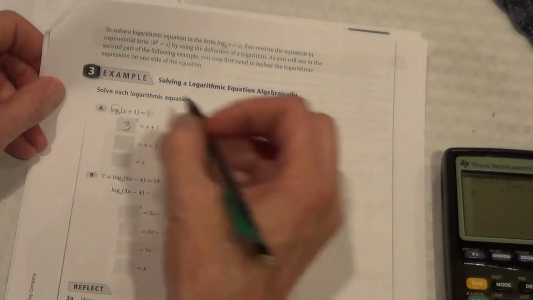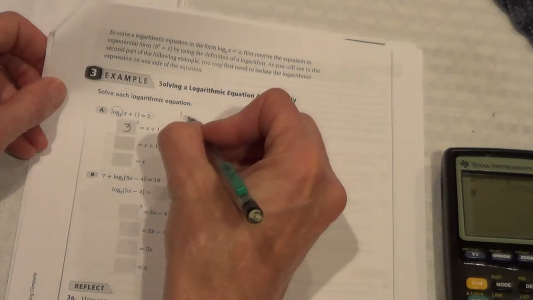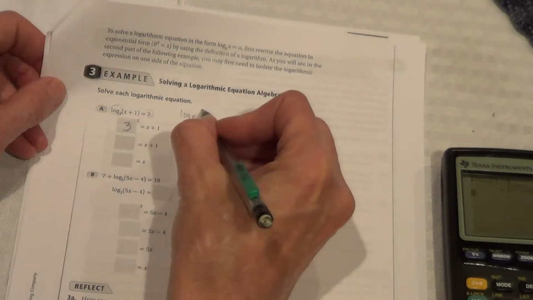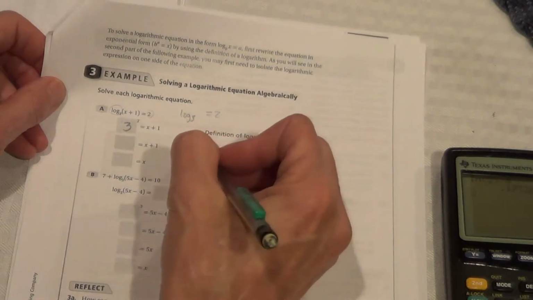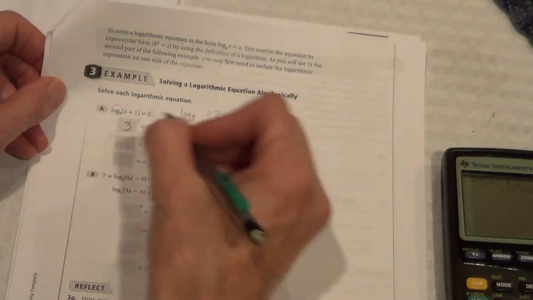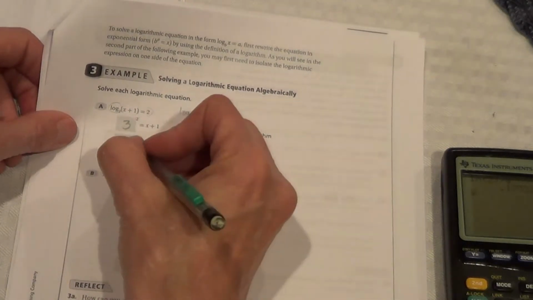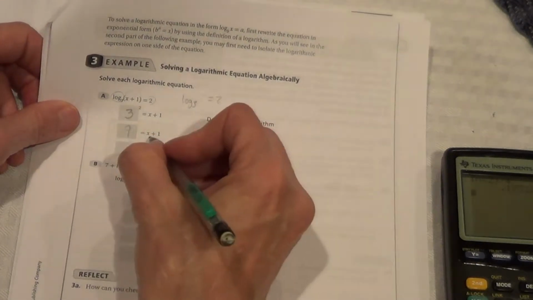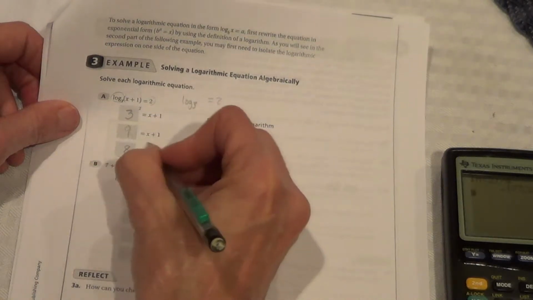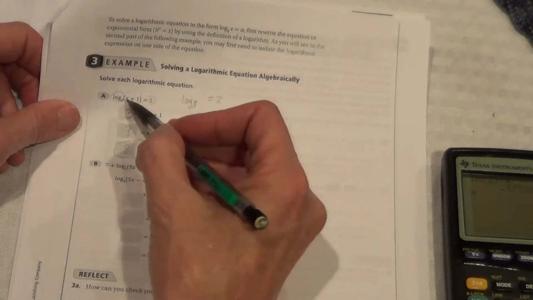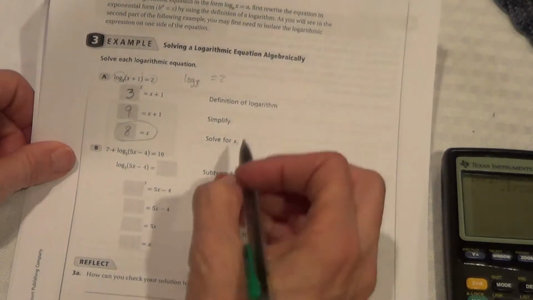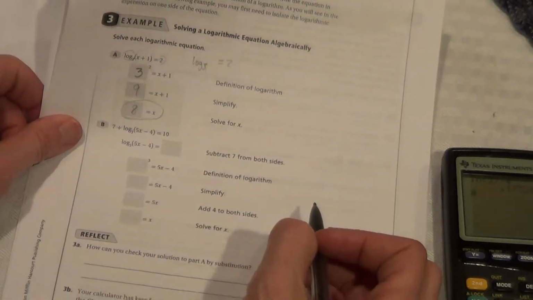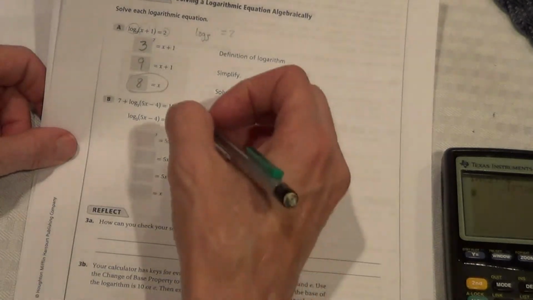We go by the definition of logarithms. Log base 3 of (x + 1) equals 2 means 3 raised to the 2nd equals whatever this is. So now 9 equals that. Subtract 1 from each side, x equals 8. So you can go back up and put 8 in there, and it would be log base 3 of 9 equals 2. I know that you can see that, but I want you to practice doing the math for it.